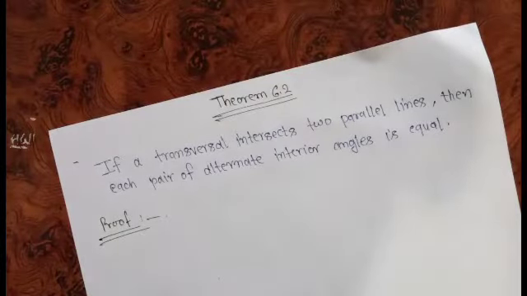Now we prove theorem 6.2. If a transversal intersects two parallel lines, then each pair of alternate interior angles is equal.